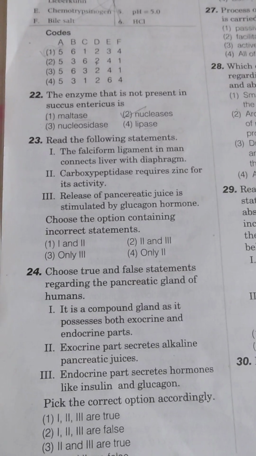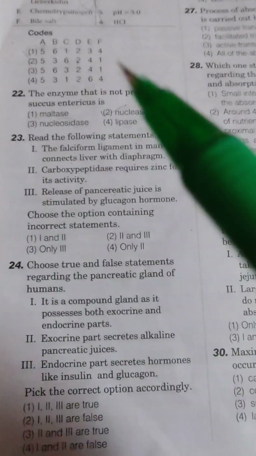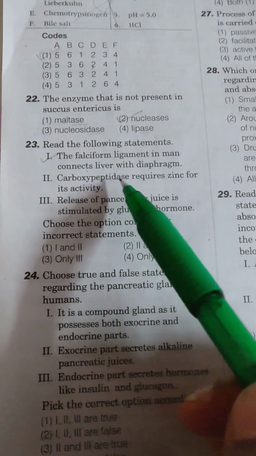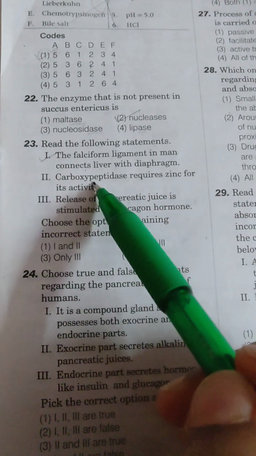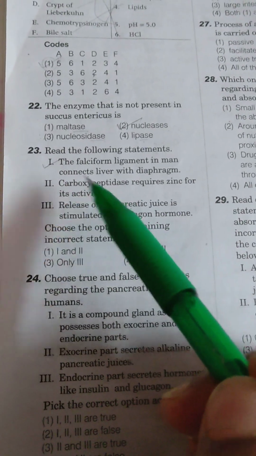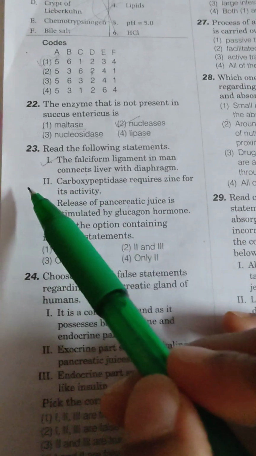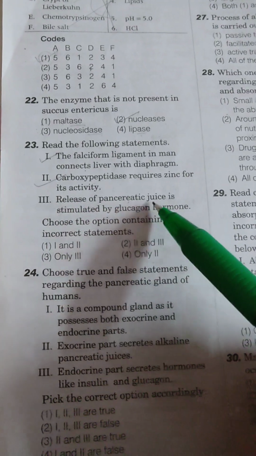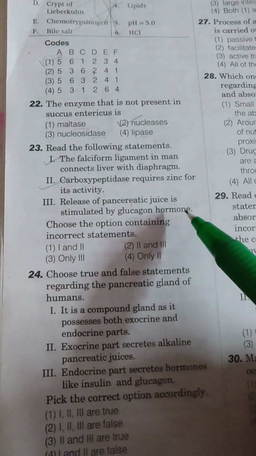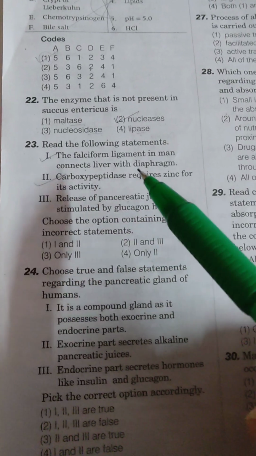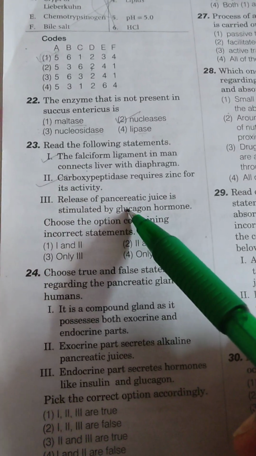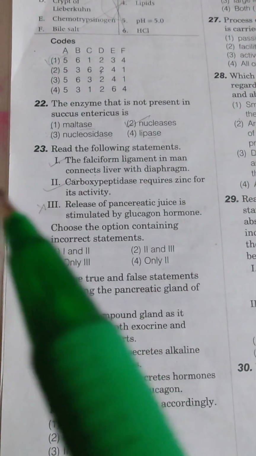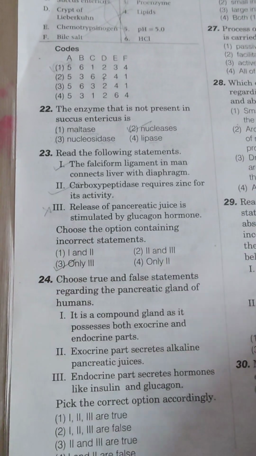So here, the first one says that the falciform ligament in man connects liver with diaphragm, this is a correct one. Carboxypeptidase requires zinc for its activity. It is inactive, so it needs zinc for its activeness. So 2 is also correct. But if we go for 3, release of pancreatic juice is stimulated by glucagon hormone, this is not a correct answer. So 3 is wrong. So option number 3 will be correct.